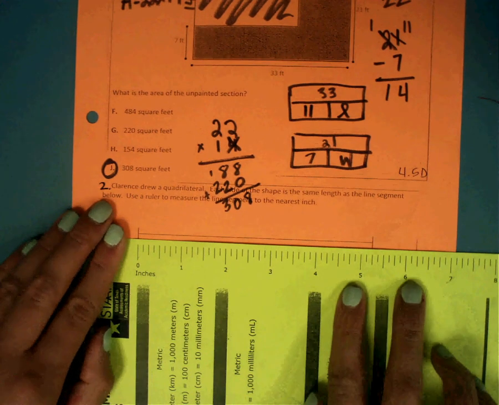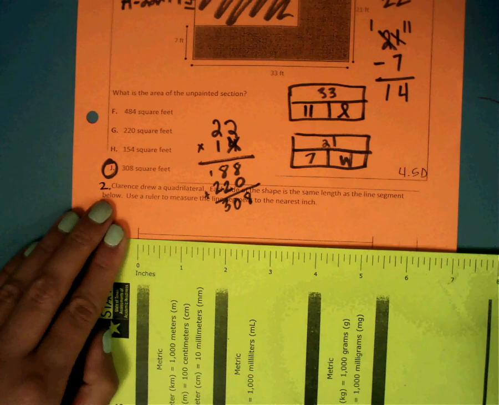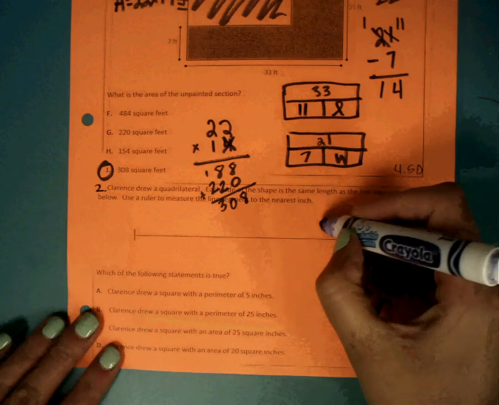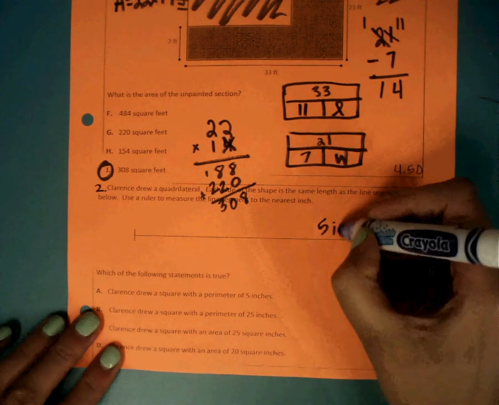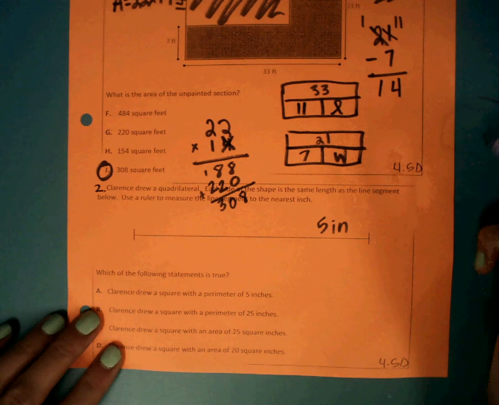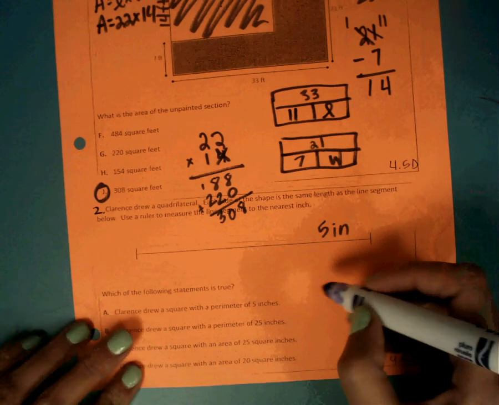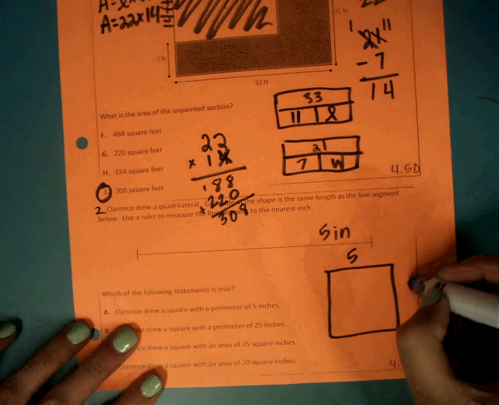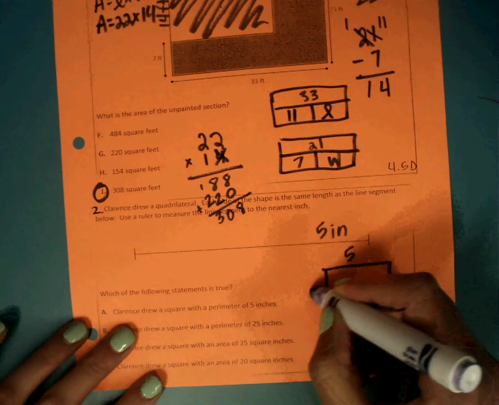Well, I see that this falls between 5 and 6, but what is it closest to? 5, right? 5 would be the nearest inch, so 5 inches would be the length of my quadrilateral's sides. So if each side is the same as the length of this right here, this would be 5 inches, this would be 5 inches, this would be 5 inches, this would be 5 inches. What shape is that? It's a square. If all the sides are the same, I know it's going to be a square.